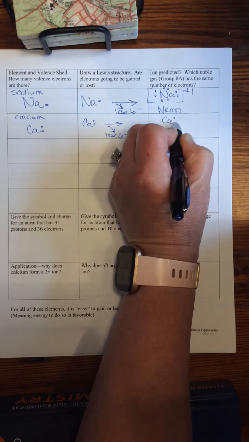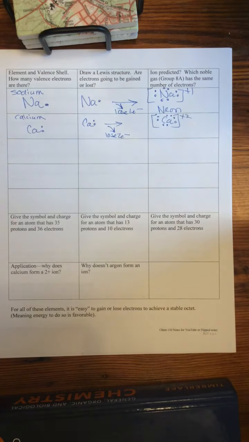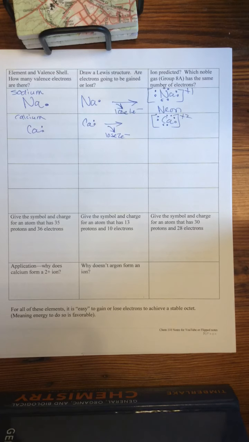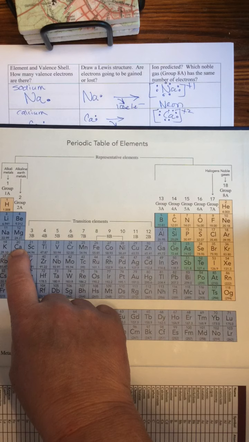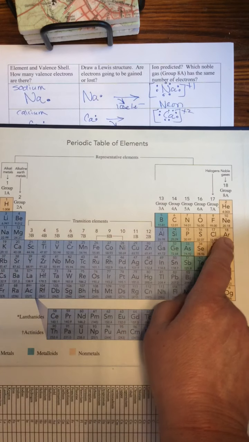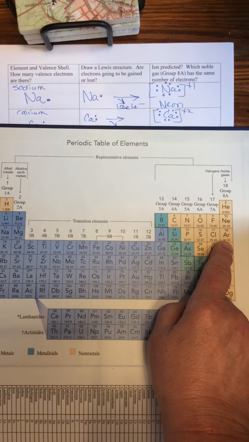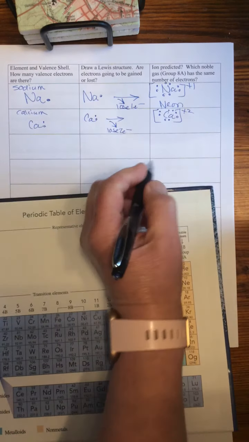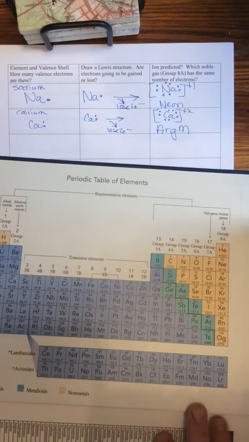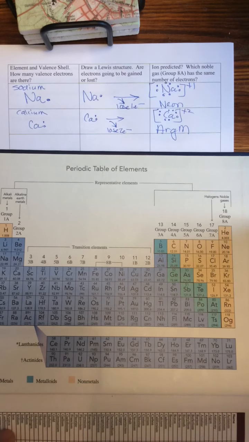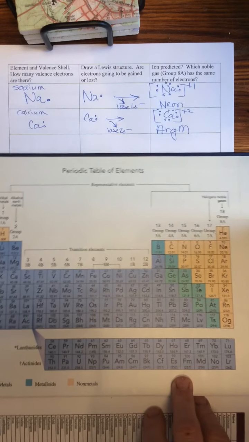Then we have 8 underneath, and we get a plus 2 charge. Make sure you're keeping track of what we're doing. We start with 20, we lose 2. Calcium then becomes like argon. It doesn't become argon because it has a different number of protons, but the electrons are like argon. This is called isoelectronic.